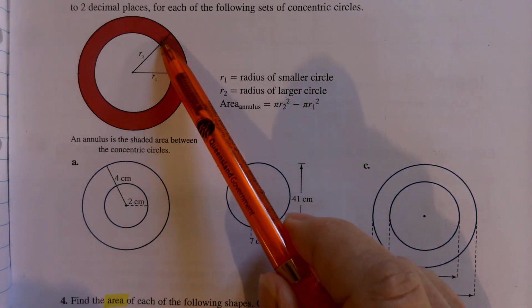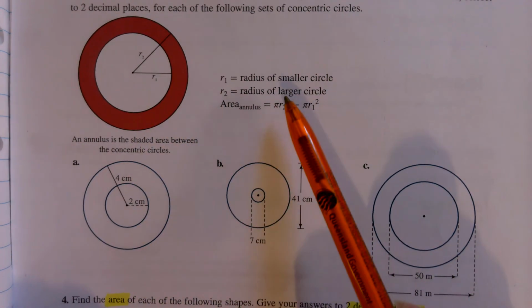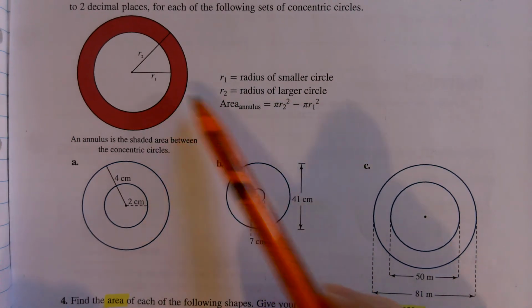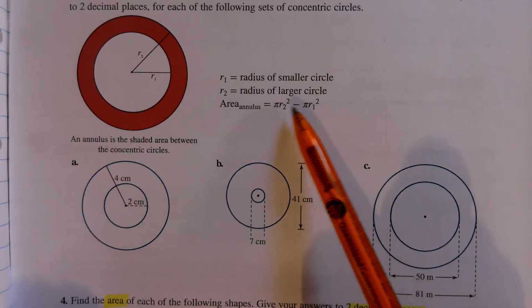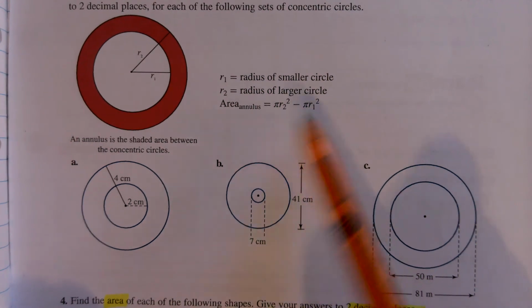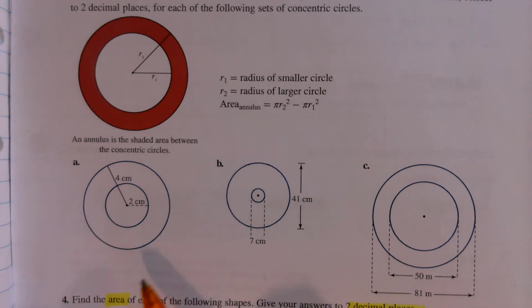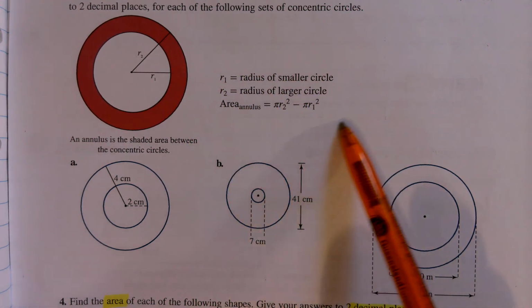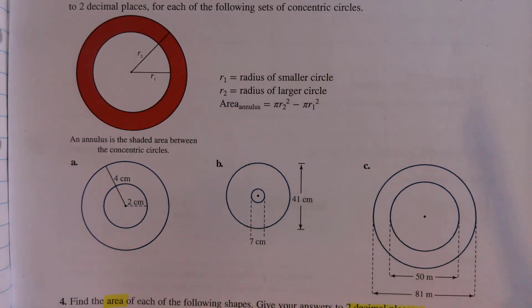2 different radiuses. Okay, so you've got the area of the big one minus the area of the small one. So that's all these ones are doing, is using this formula here to calculate these 2.